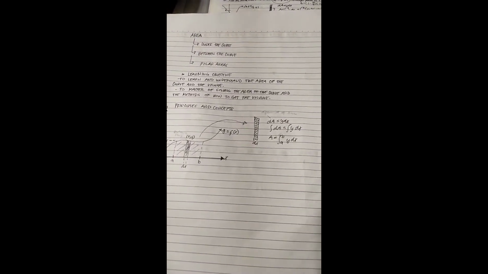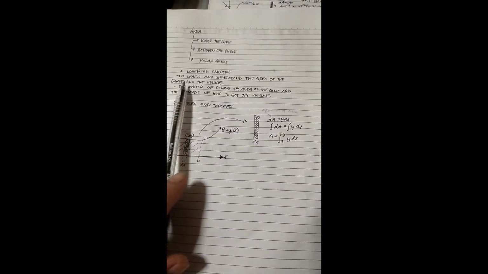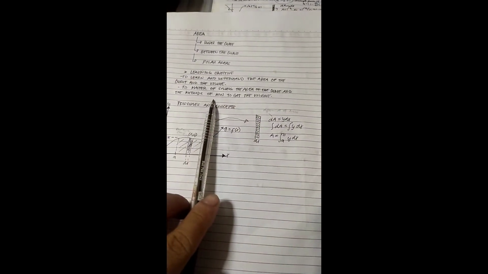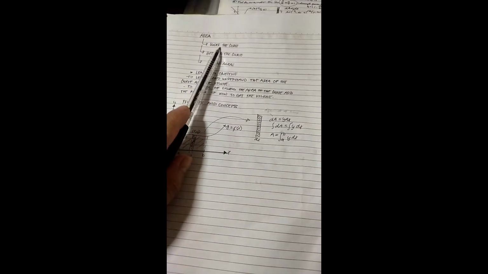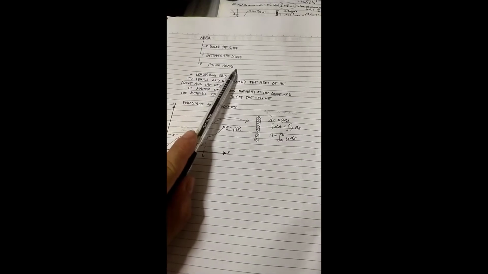The learning objective of this topic is to learn and to understand the area of the curve and the volume, then to master solving the area of the curve and the method of how to get the volume. So the area under the curve, between the curve and polar areas.